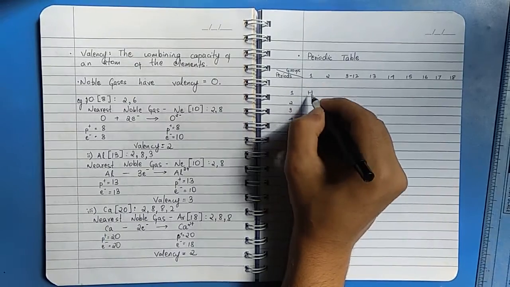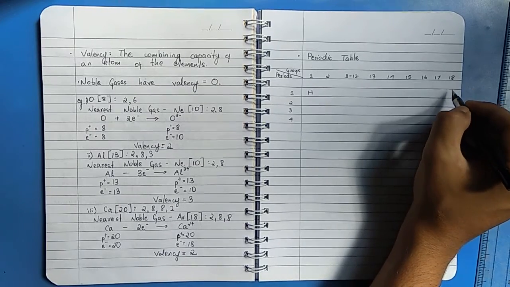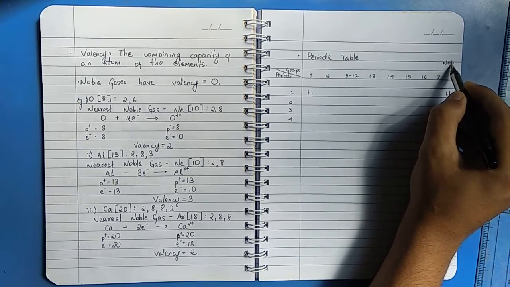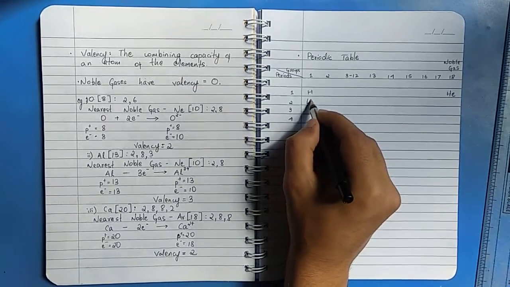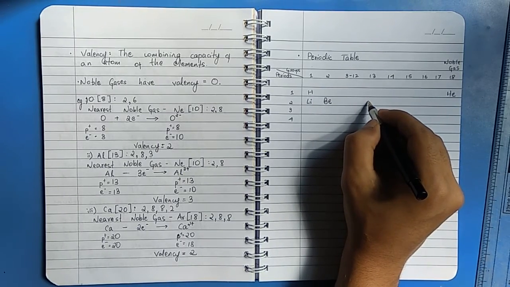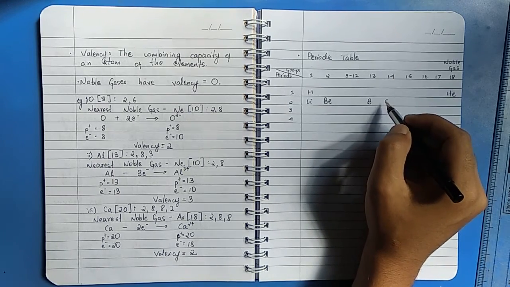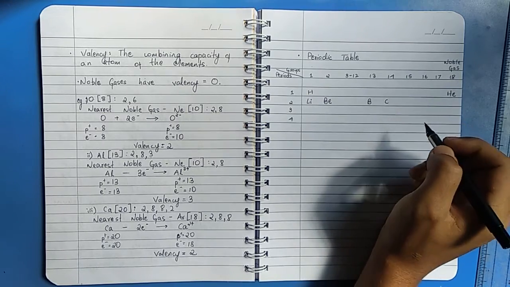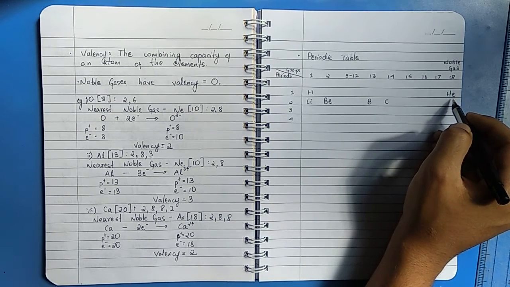Hydrogen, having valency 1, comes in group 1, plus 1. Helium, noble gas, group 18. 18 is for noble gases. Hydrogen, helium, lithium, plus 1, beryllium, plus 2, boron, plus 3, carbon, 4, valence electron 4 is group 14. If valence electron is 5, we place it in group 15. Helium is the only exception that we place in 18, because helium is a noble gas.